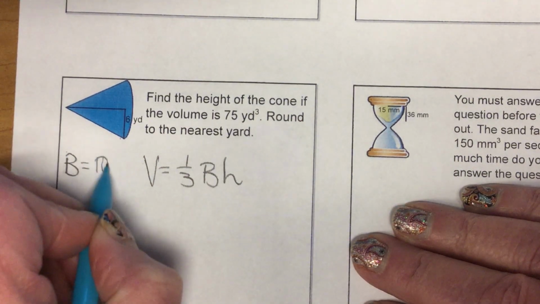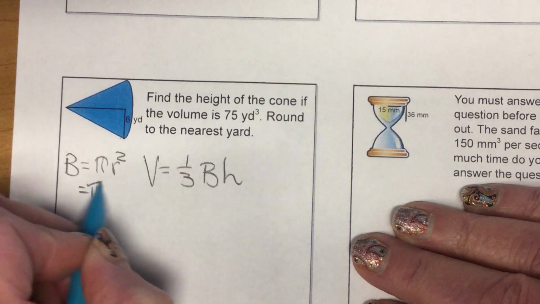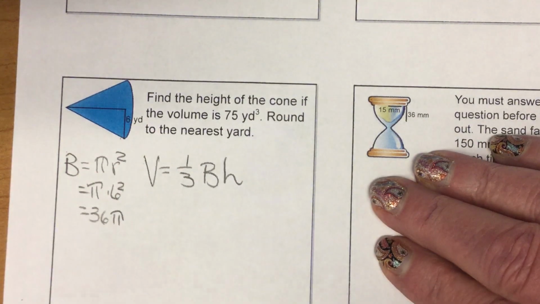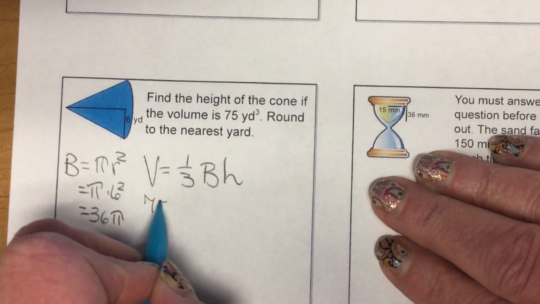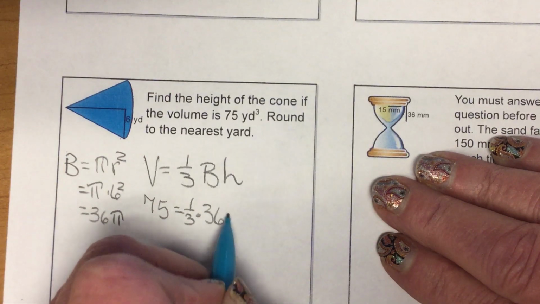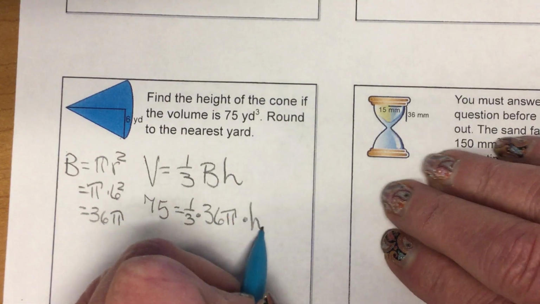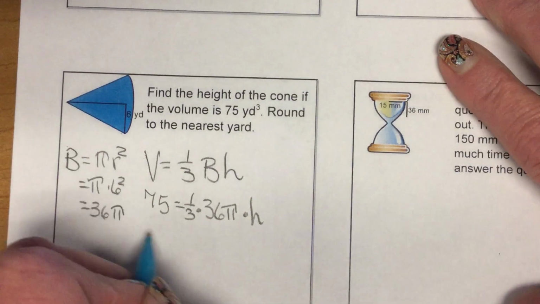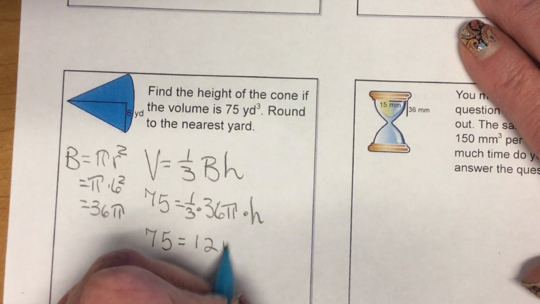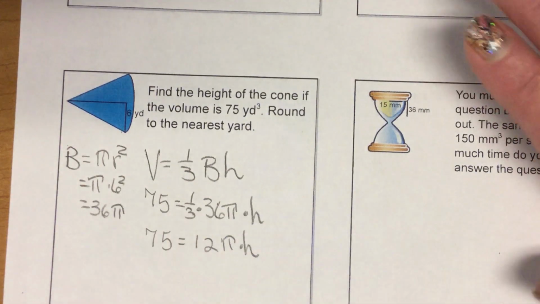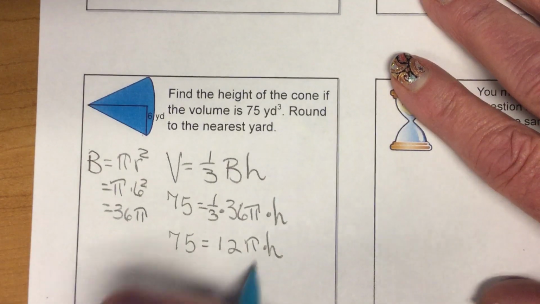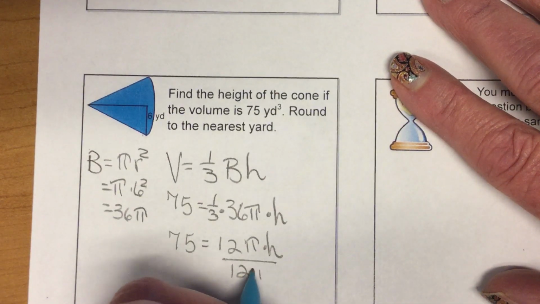So, pi r squared, so pi times 6 squared, 36 pi. My volume is 75, 1/3 times 36 pi times h. We don't know what h is. So 75 equals 12 pi times h. Because 3 goes into 36 12 times. Divide by 12 pi.